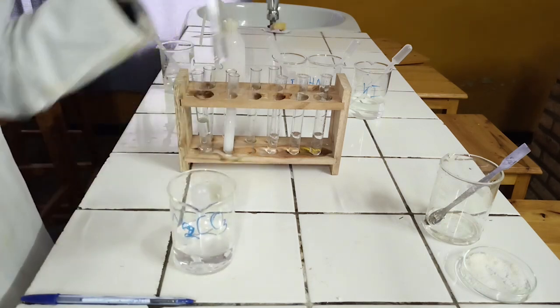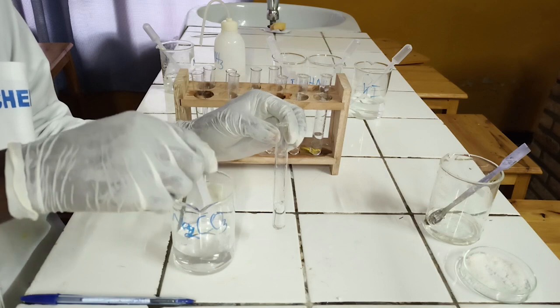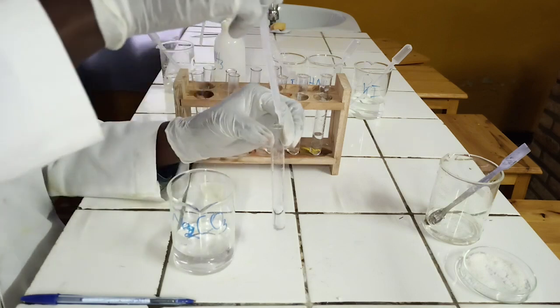To the third test tube, add sodium carbonate solution dropwise until in excess.